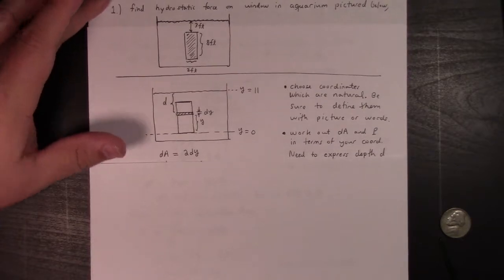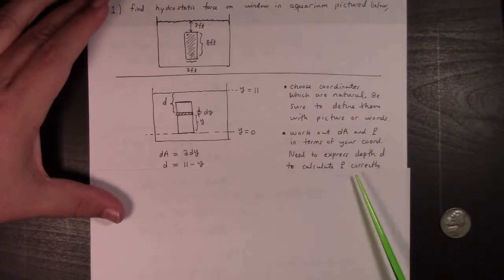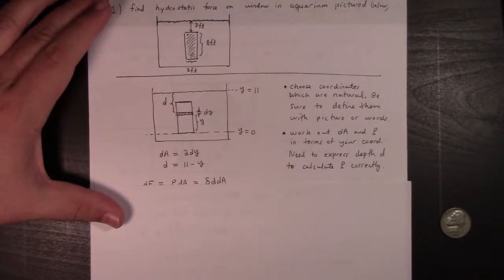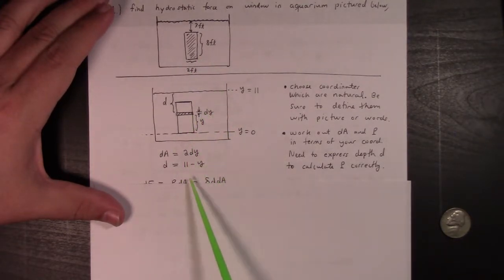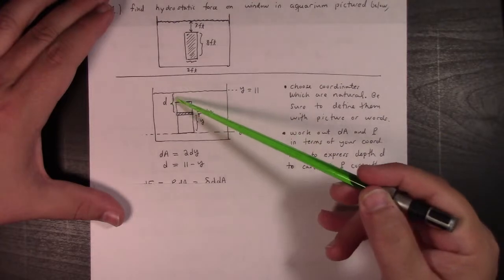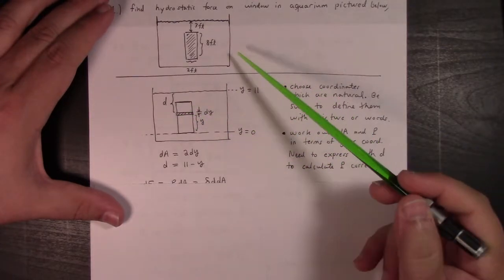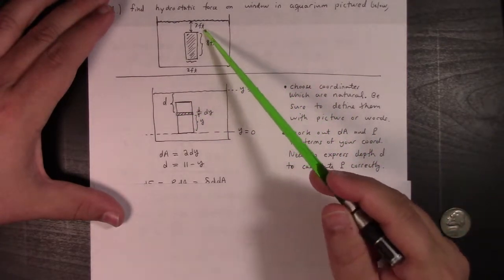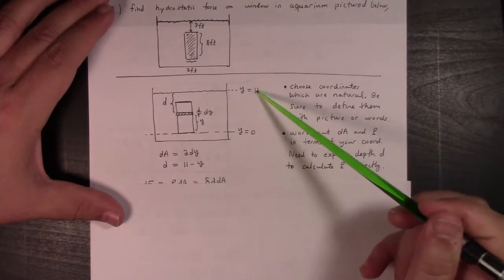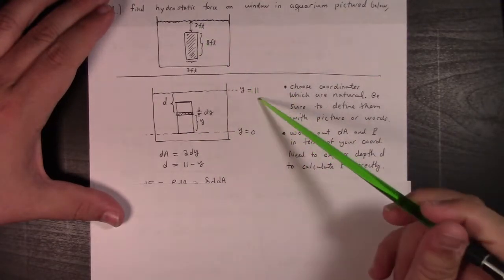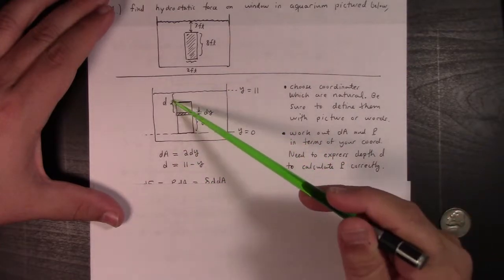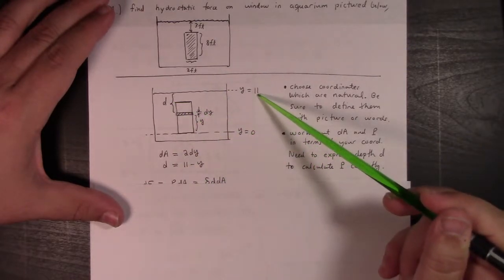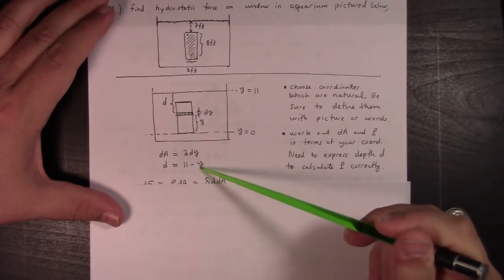So you need to express the depth d and calculate P correctly, as I was saying. Because this is 2, the dA is just 2 dy. The depth d is, you see, if this is 8 and that's 3, and this is 0 down here, that makes 11, right? 8 plus 3 is 11. So I have that y plus d is 11, which means that d is equal to 11 minus y.